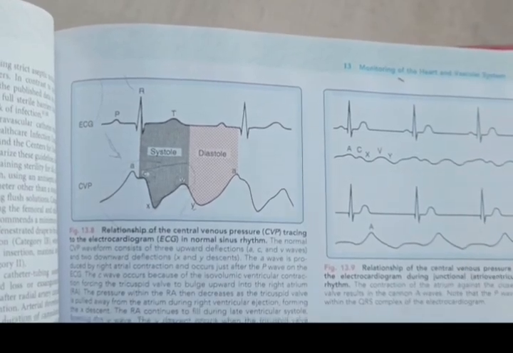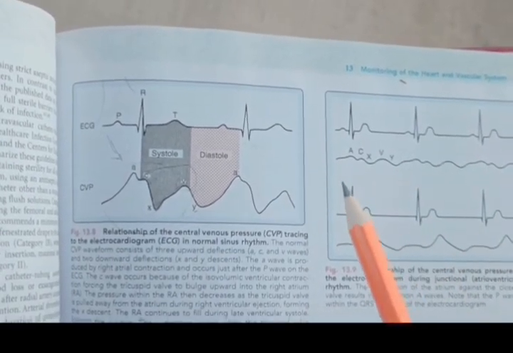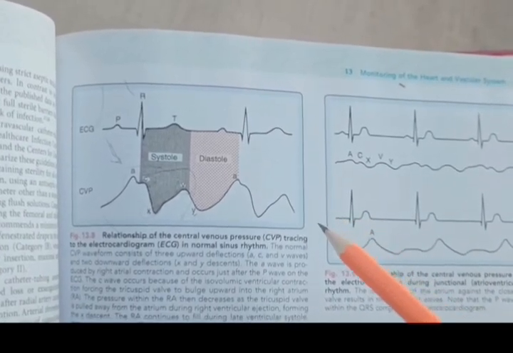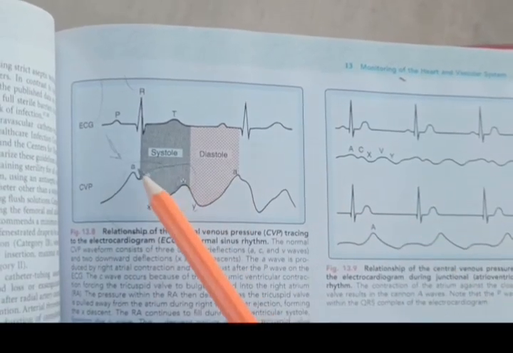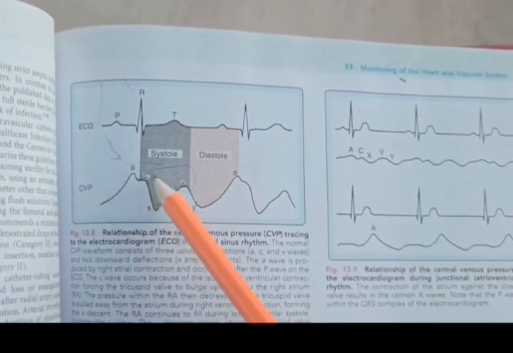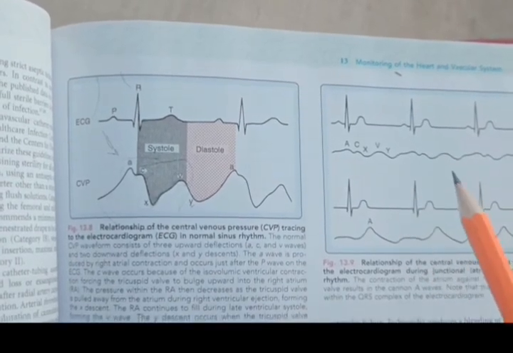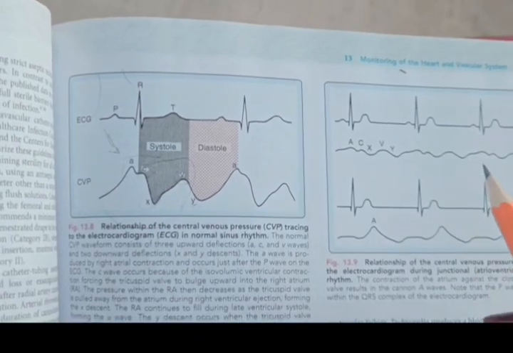What does that mean? It means that there is no change in volume, but there is change in pressure. During the isovolumetric ventricular contraction, the tricuspid valve starts bulging towards the right atrium, and it causes another upward stroke, and that is called the C wave. So the C wave is for the tricuspid valve. If you want to remember, C for cusp, that's one way to remember.